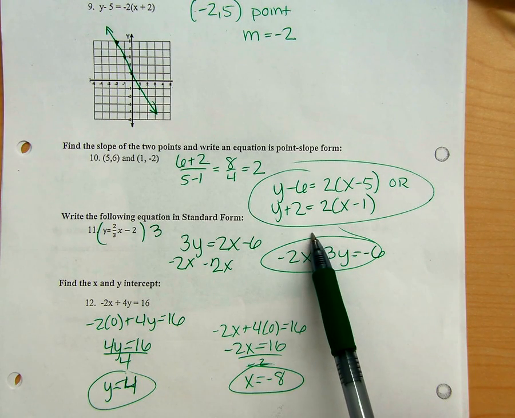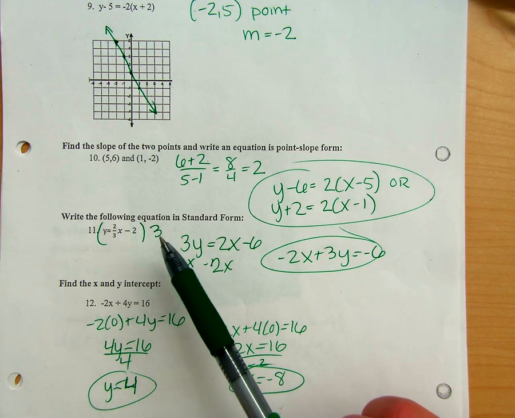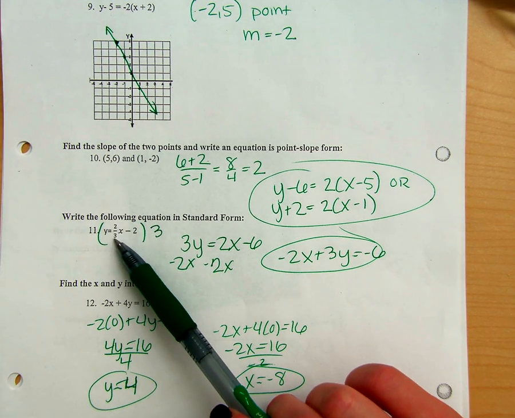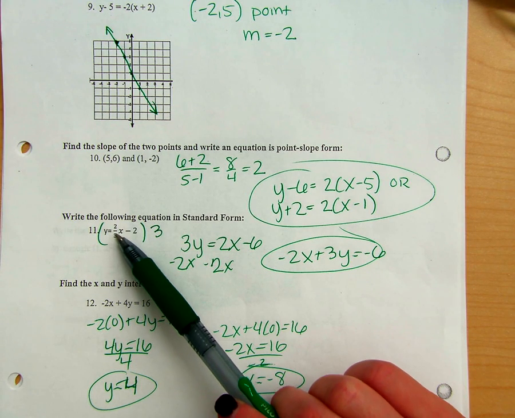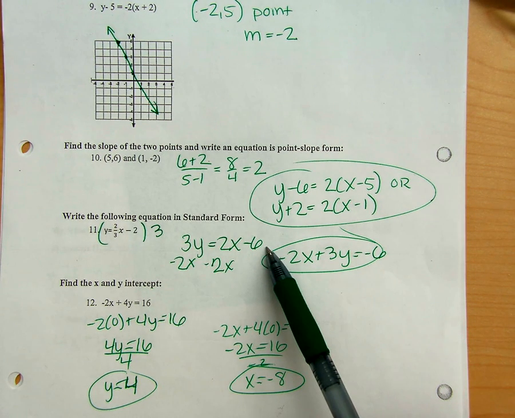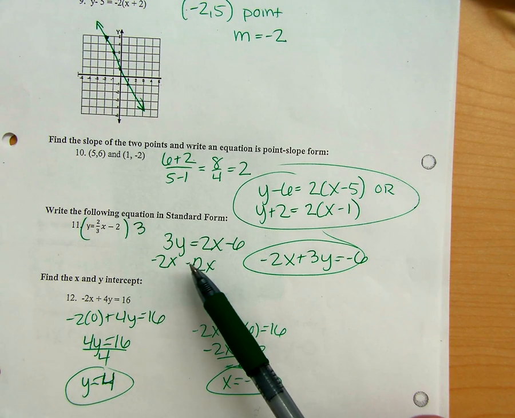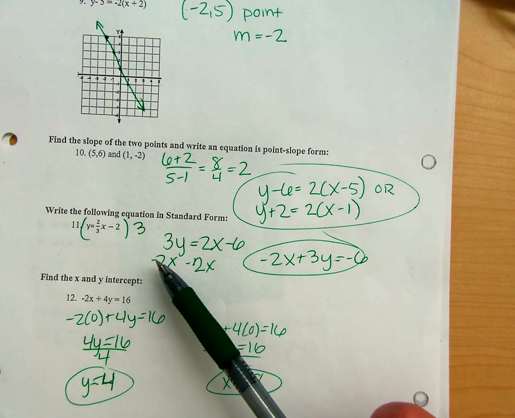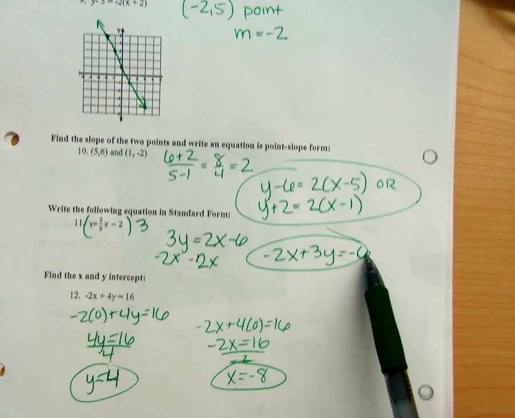Either one is acceptable. Number 11 is probably the hardest problem, but if you look at your notes, the reminder tells you that you need to multiply everything by the denominator, which is 3. You will end up with this equation. We need to get the x to the other side. You need to do the inverse. Subtract 2x to both sides, and now we have our equation in standard form.